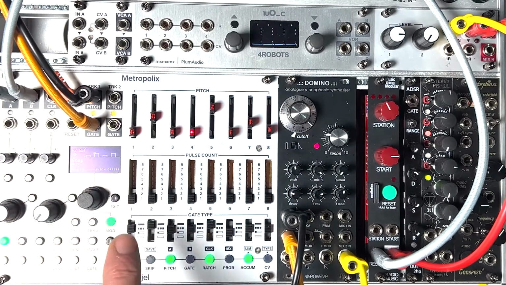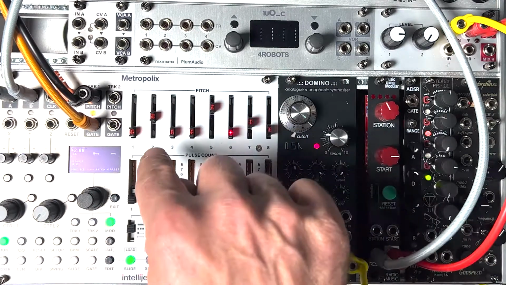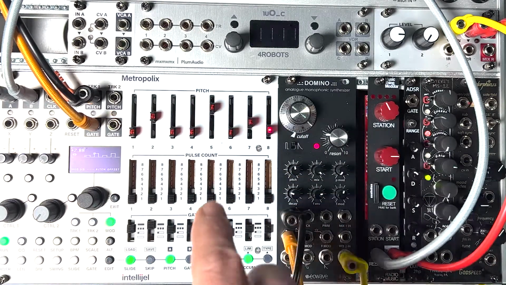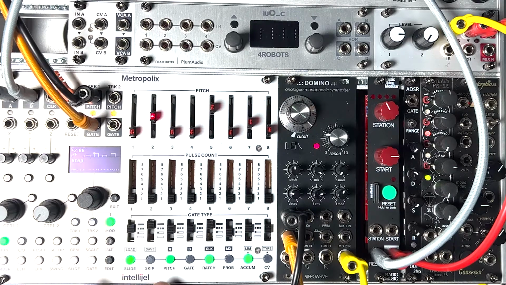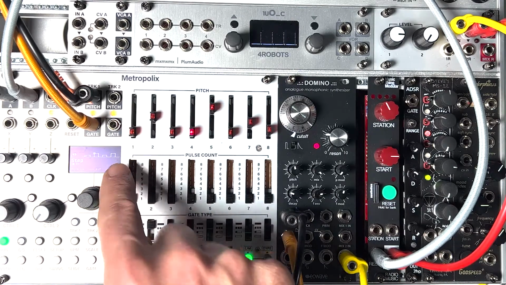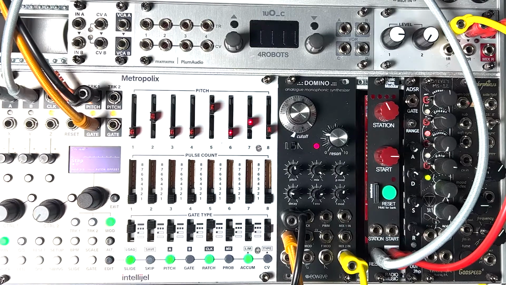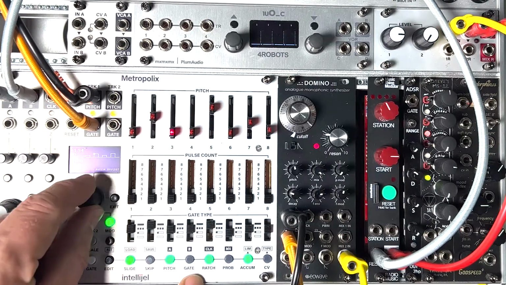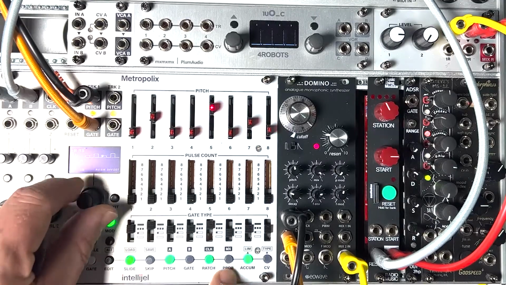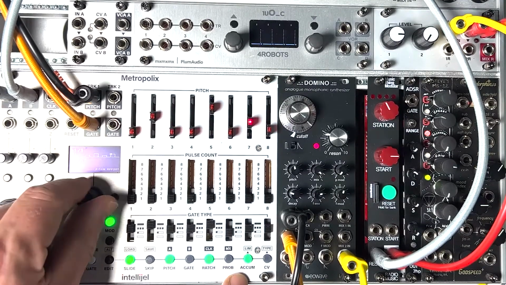Now what this does is it changes the pitch, which is set on these sliders, and it does it after quantization. So unless you've got exact numbers here, this will result in potentially notes that are not in the scale that you are working to, which again may or may not be what you want to do.